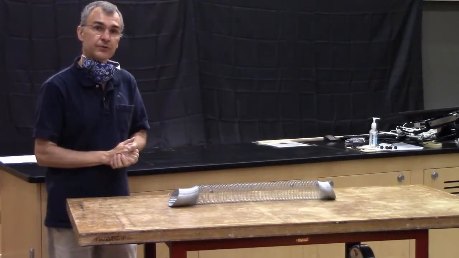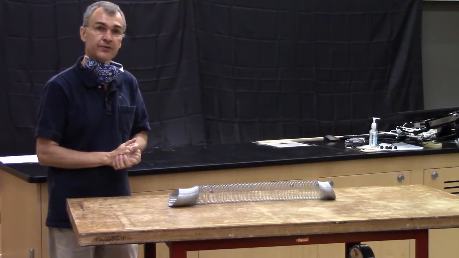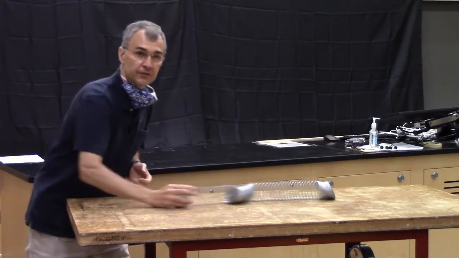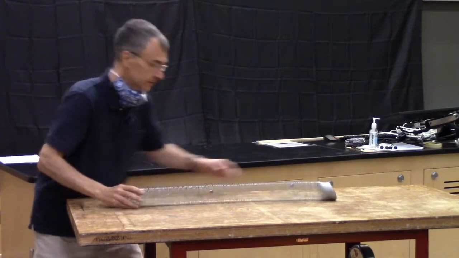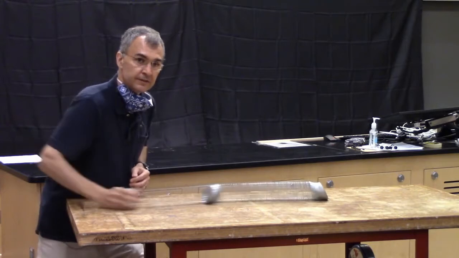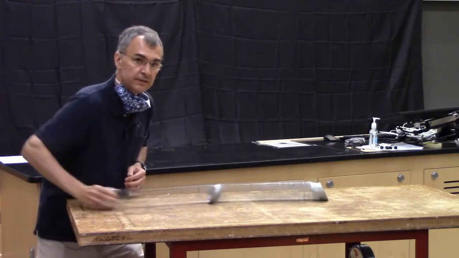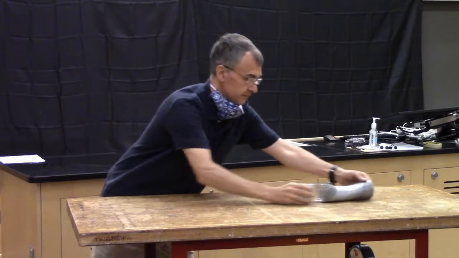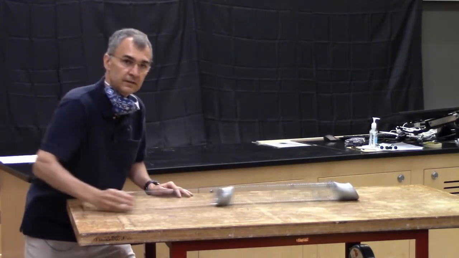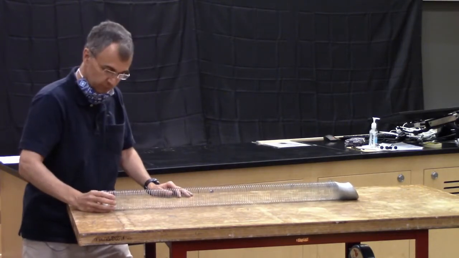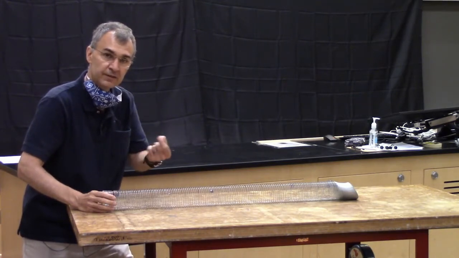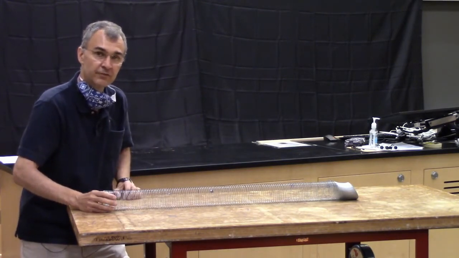It's pretty easy to show both transverse waves and longitudinal waves on a slinky. So here we can do longitudinal waves where, okay, I displace the slinky that way, left to right, and the disturbance propagates left to right.